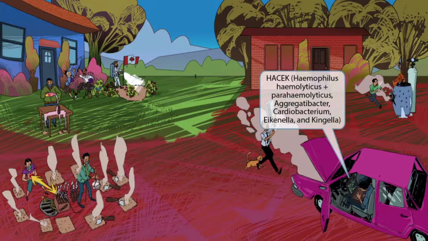Anyways, we use this hacker to represent HACEK organisms. HACEK is a unique acronym used for the following species: Haemophilus hemolyticus and Haemophilus parahemolyticus, Aggregatibacter, Cardiobacterium, Eikenella, and Kingella.